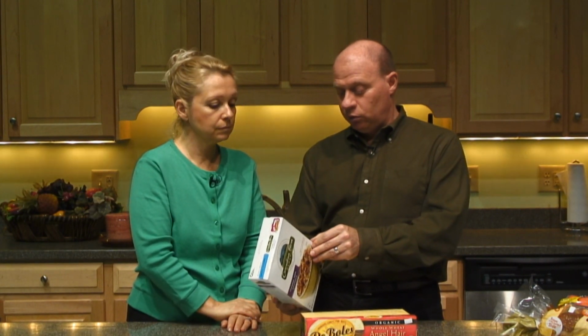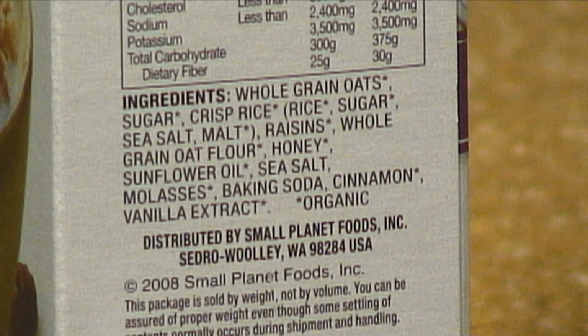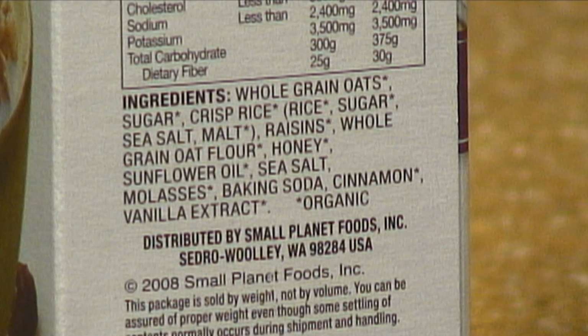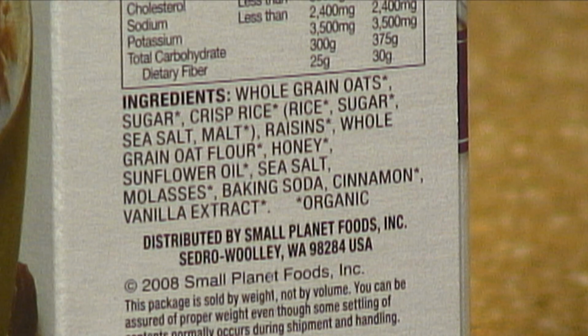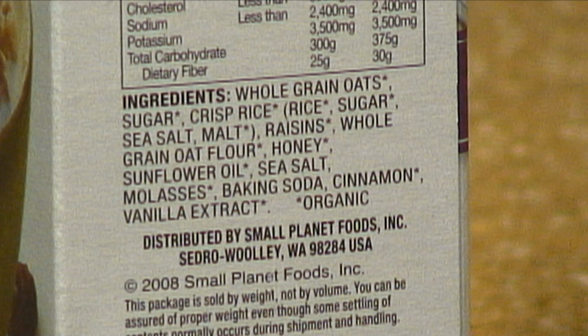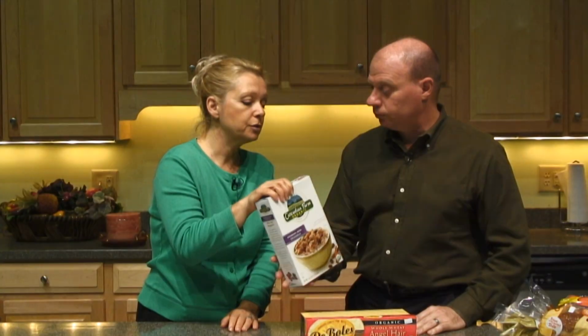And when we look at the ingredients list, the second ingredient is sugar, then the third ingredient is rice or crisp rice, and that is more sugar. And then there's honey further down, so there's a lot of different sugars in there too. Interesting though, it says organic, and we need to make sure that even though it says organic on the box, it's still a processed food. Organic to me works if you're looking for vegetables and fruits, but that doesn't hold true on a processed food.